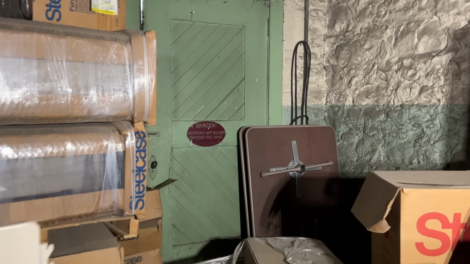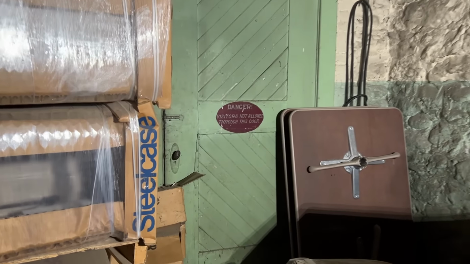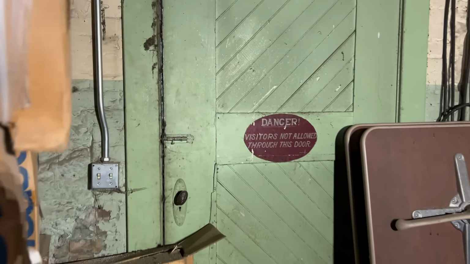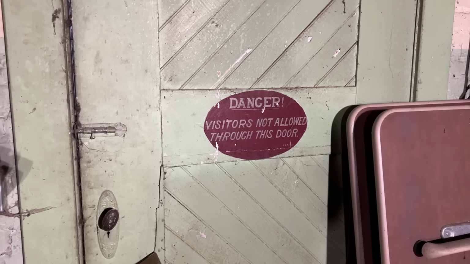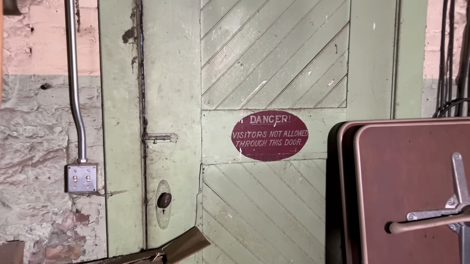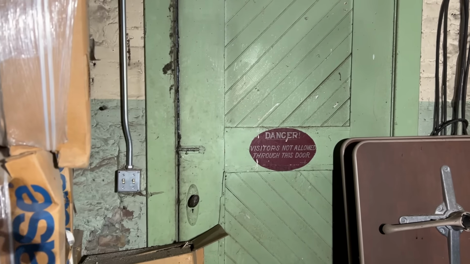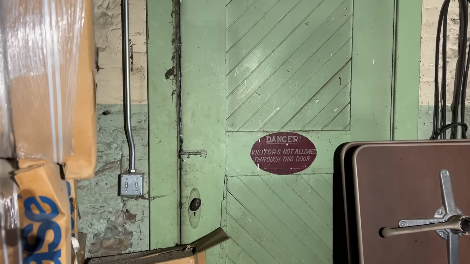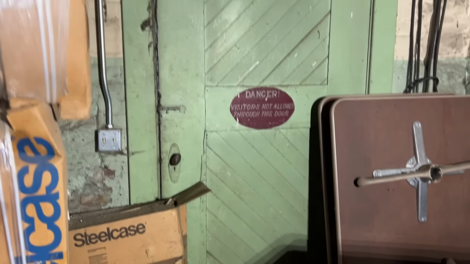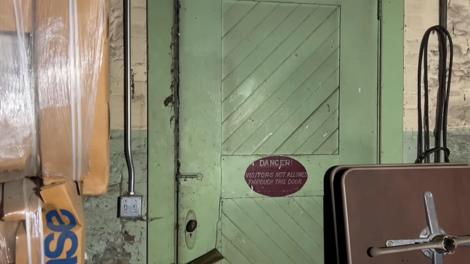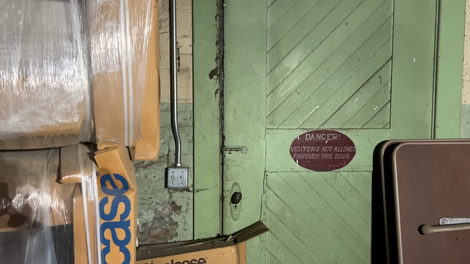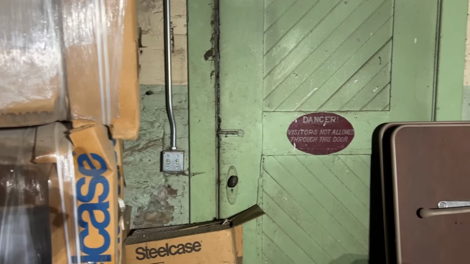Oh, this is a pretty cool old sign on the door here. Danger, visitors not allowed through this door. And the guys say that door used to lead out to the old switch yard on the other side. And that's a pretty tall door. It's hard to see with the camera angle, but that's not a regular household door by any means. They probably had to move equipment through there at some point.